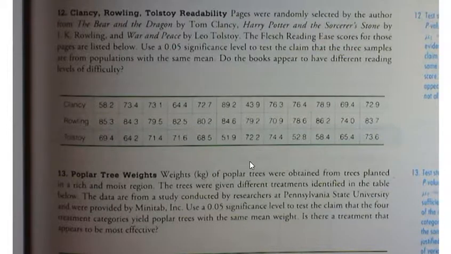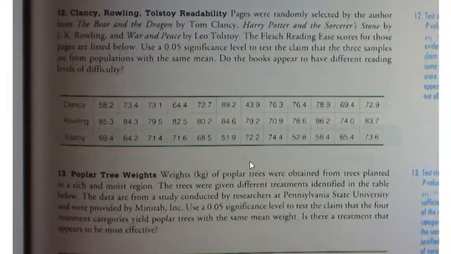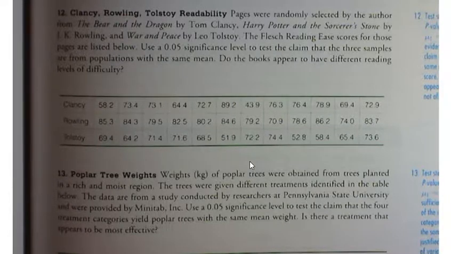Pages are randomly selected by the author: The Bear and the Dragon by Tom Clancy, Harry Potter and the Sorcerer's Stone by J.K. Rowling, and War and Peace by Leo Tolstoy. The Flesch Reading Ease score for these pages are listed below. Use a 5% significance level to test the claim that the 3 samples are from populations with the same mean. Do the books appear to have different reading levels of difficulty?